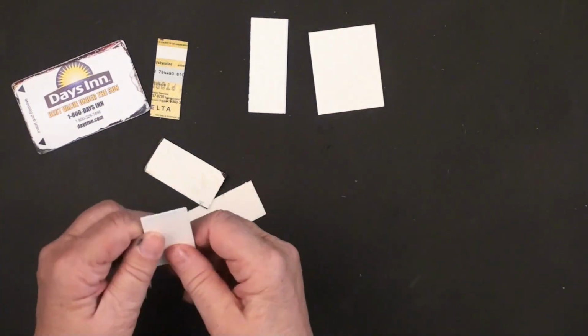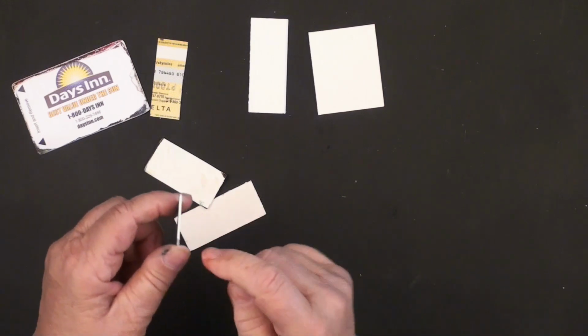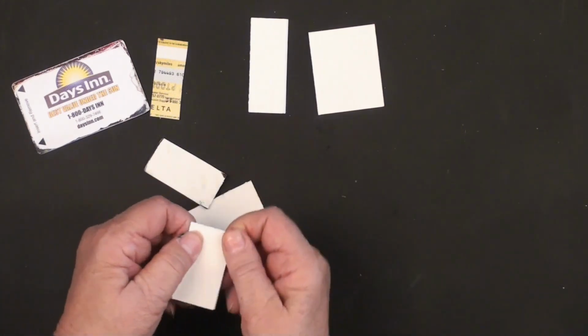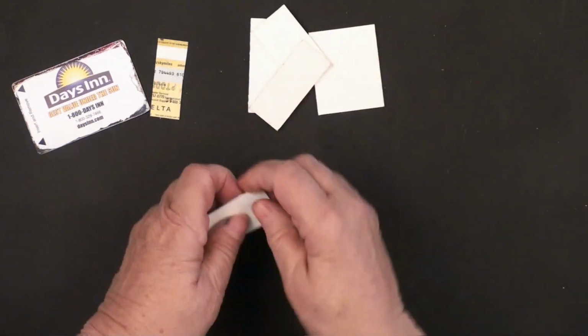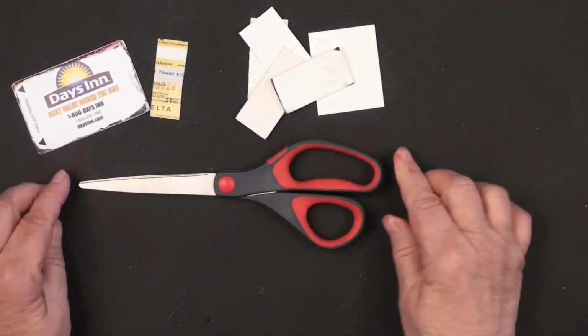And the edges, some are thicker, some are thinner, depending on the weight of the mat board. Any mat board will do. So a number of mat board pieces are good. You'll definitely need a pair of scissors.